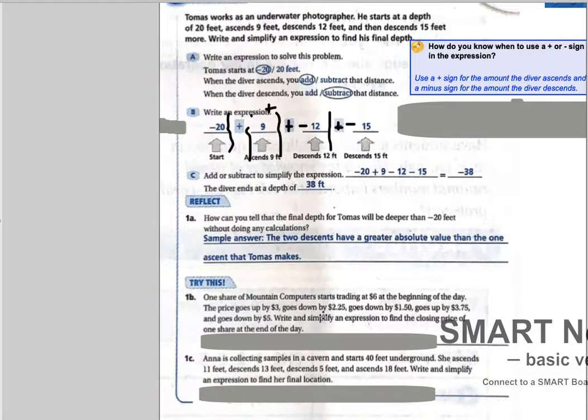All right, so now hopefully you've got an answer for 1B. For 1C, Anna is collecting samples in a cavern and starts 40 feet underground. She ascends 11 feet, ascend meaning going up, descends 13 feet, going down, descends another 5 feet, but then ascends and goes up 18 feet. So write and simplify an expression. Find the answer, but write it out in number form, like right up here. Push pause, and I'll be back with you in a moment. All right, so we're going to get to these two answers in the next video, okay, if we have time.